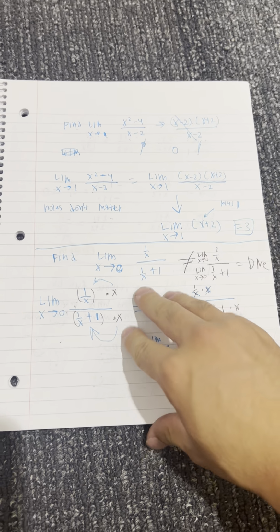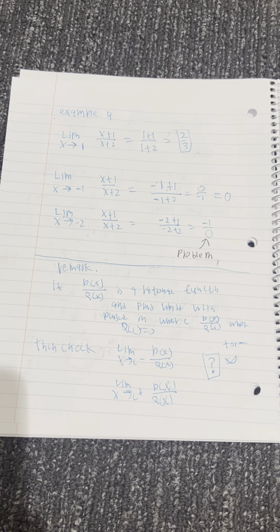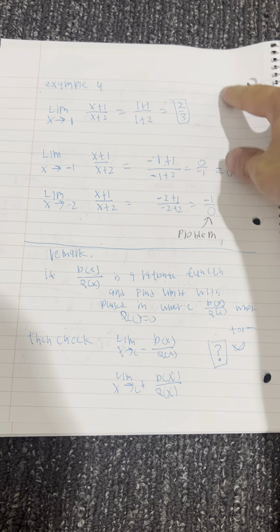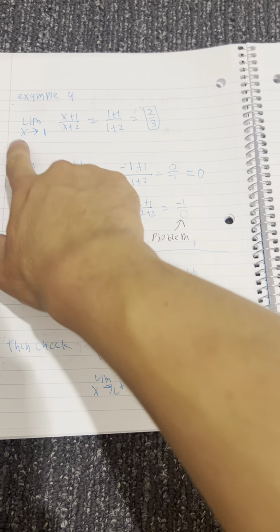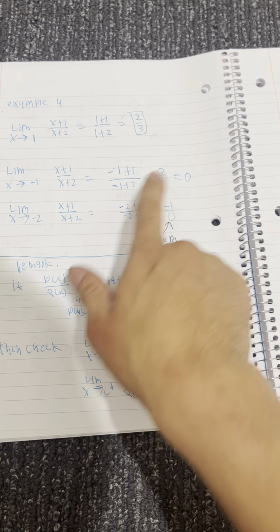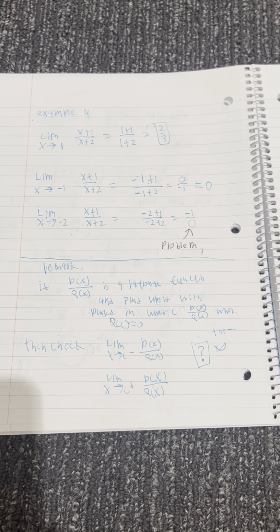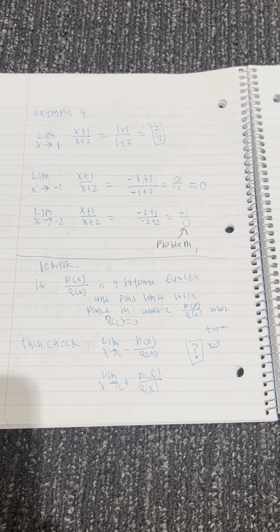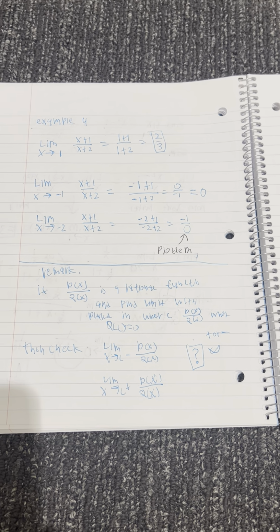So as a summary for this video, here are some examples that you can take a look at. Here are some examples of when you can do it. You can plug it in, same with here, but not with 0. You can also check out the remarks to clarify the work you got.